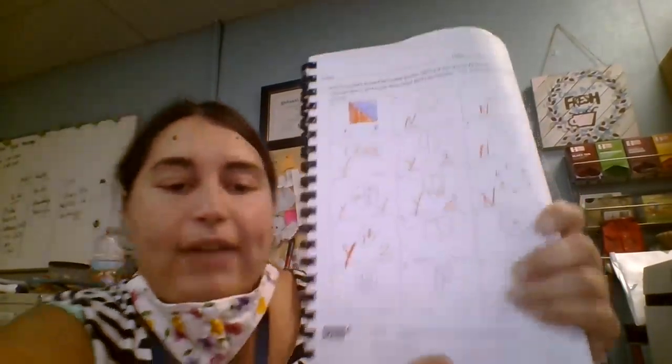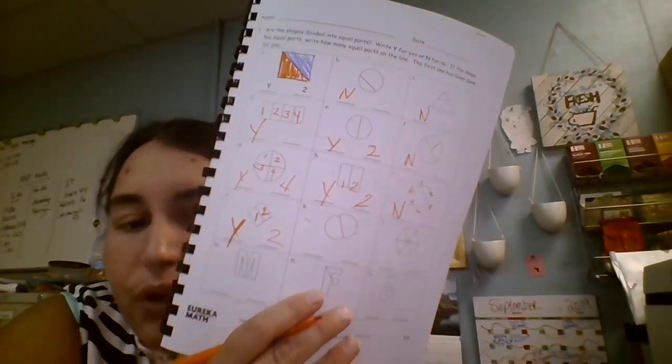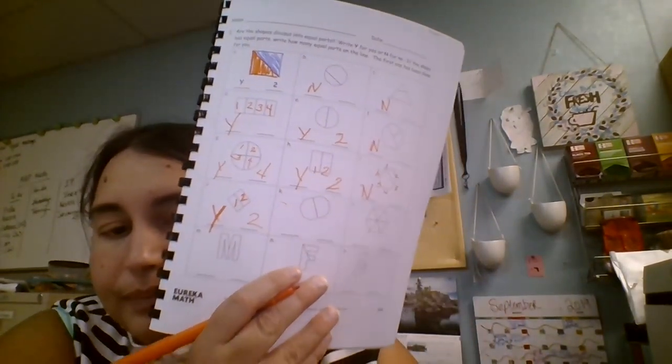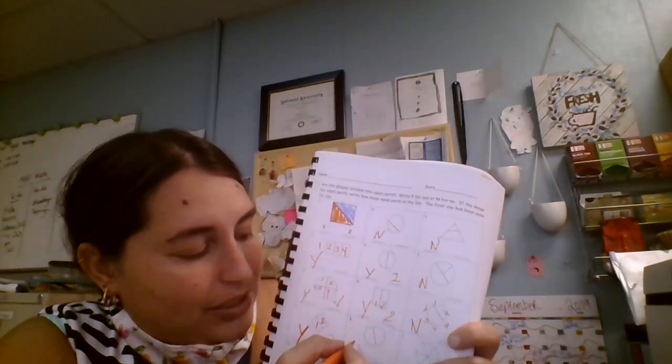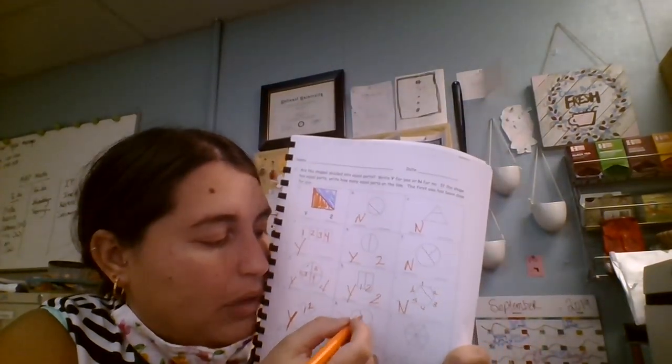Now this one's a bit funky, so I want you to bear with me here. Imagine this shape was cut out, and if you folded it down the line, would you have the same amount on each side? Yes, so because it would be the same amount on each side, yes, it's split into equal parts. It's funny looking, but it's equal. And how many equal parts? 1, 2.